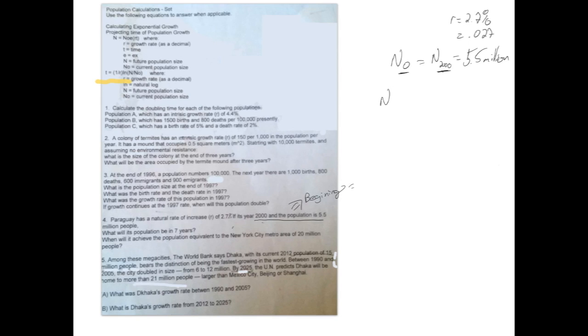It's N0. In physics or physical science we also use N0, or another substitute for it that you might have seen is N initial, right? Remember, final minus initial. Well, this is the N0. It's the beginning. So in any case, the N0 in 2000 is 5.5 million.